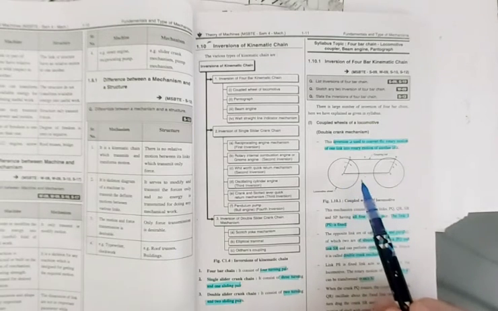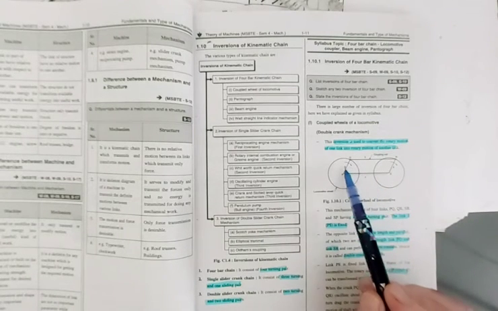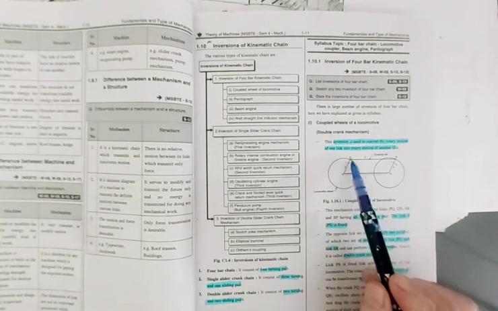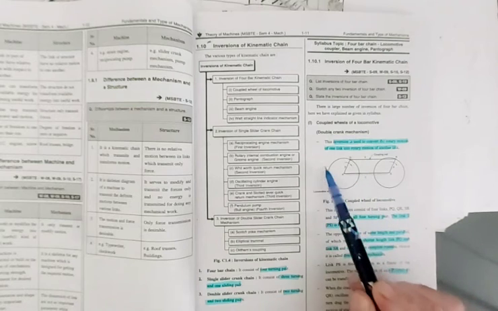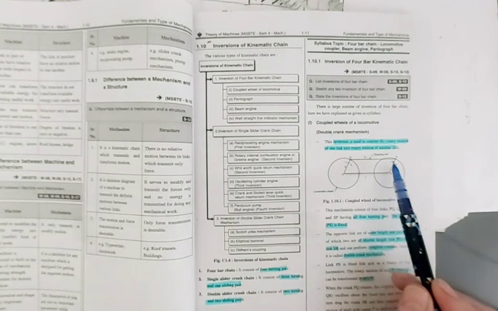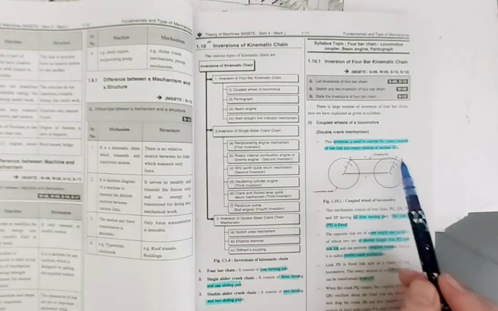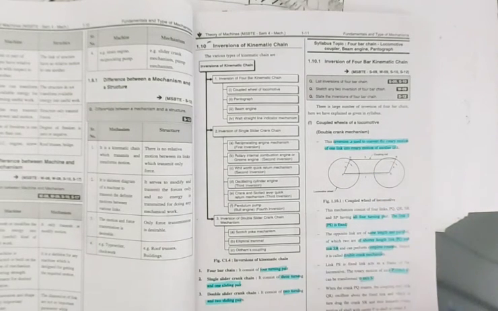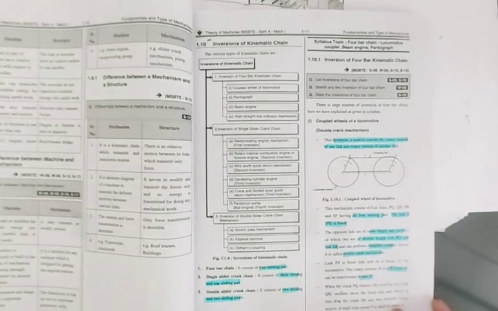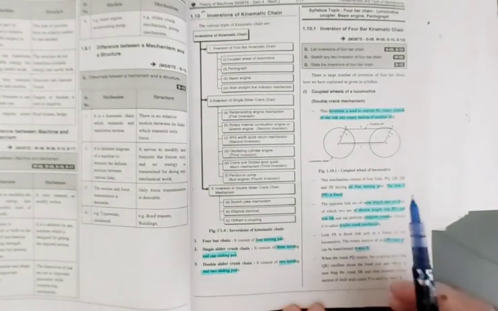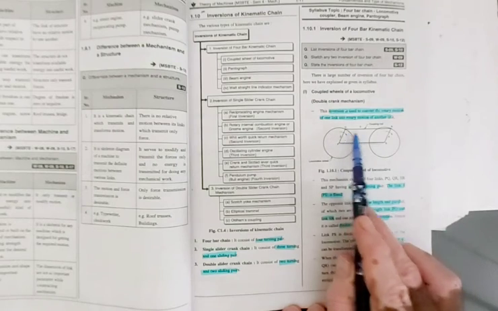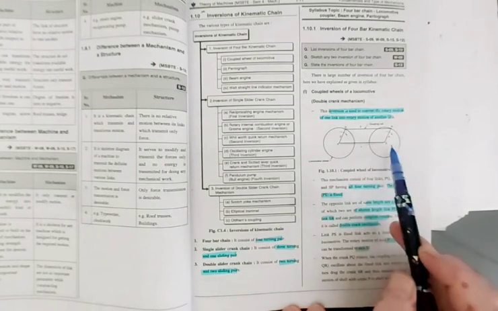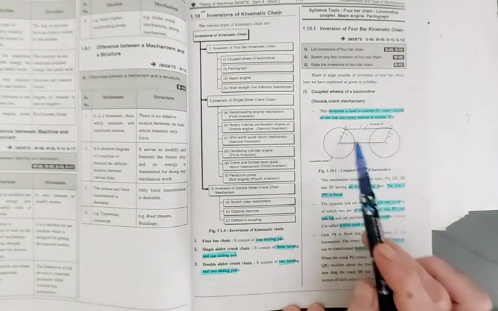You can see in the figure this link 1, link 2, link 3, link 4, and when this PQ rotates, locomotive wheel, coupling rod, and this RS also rotates. So this is the coupled wheel of locomotive. This mechanism consists of links PQ, QR, SR and SP, having all 4 turning pairs.